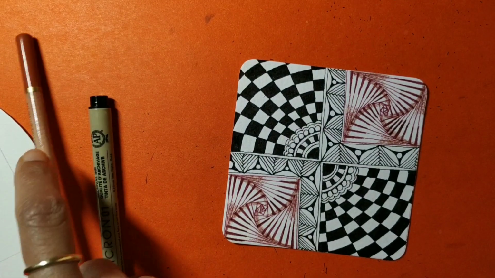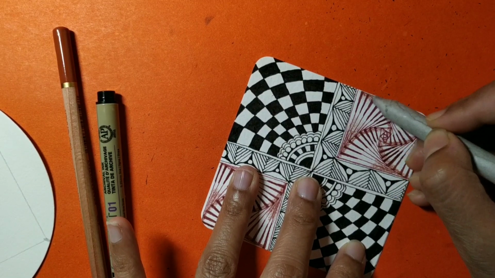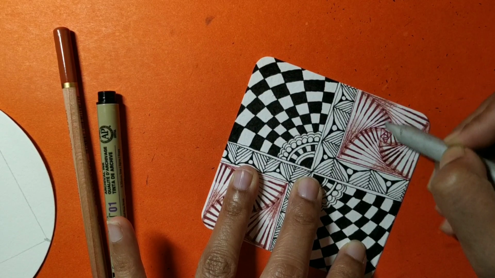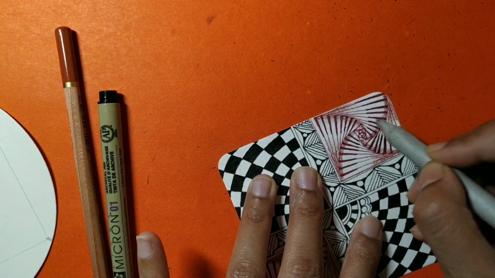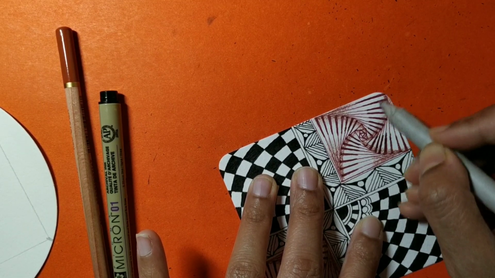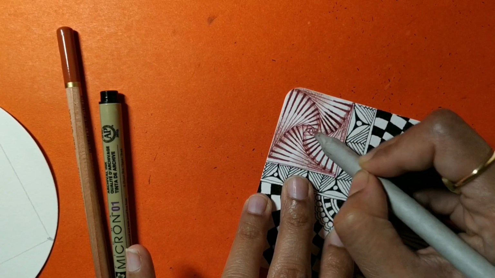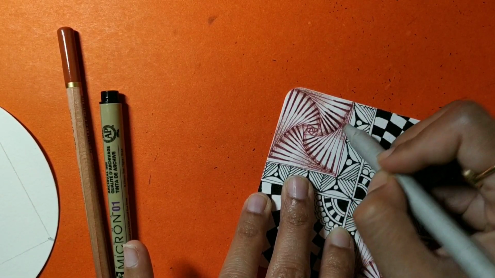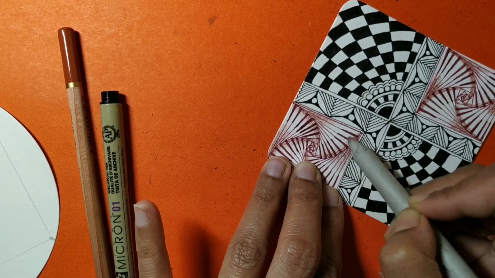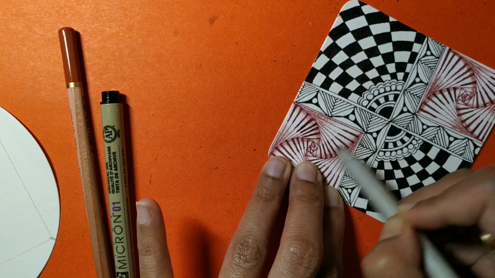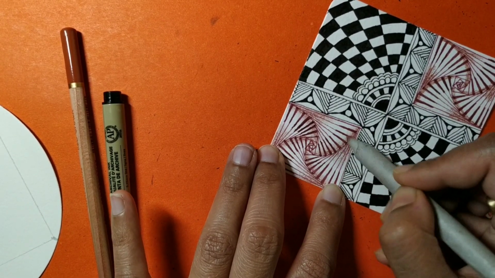Right, so use a different blending stump, don't use the normal one. So this is going to smudge the chalk. Right, so just going to blur the chalk.